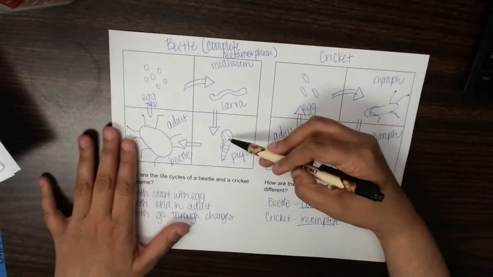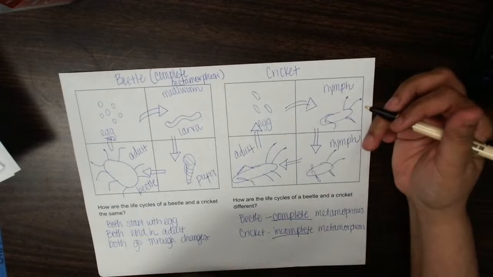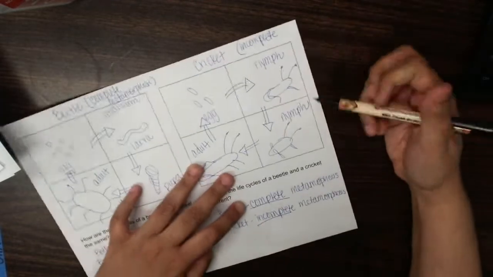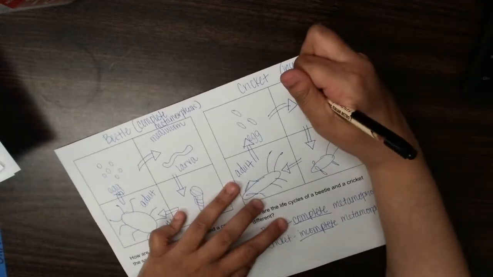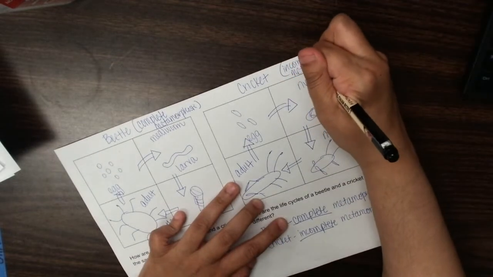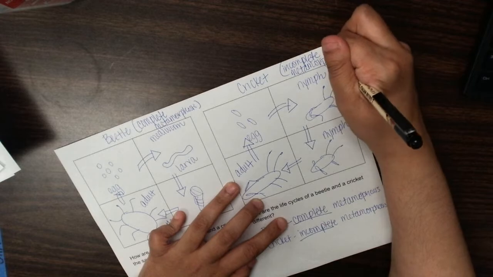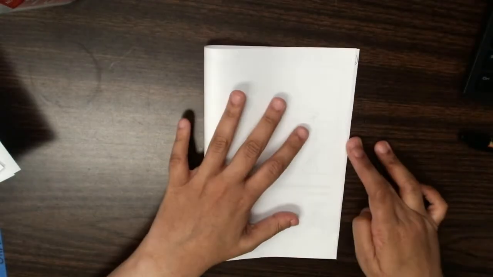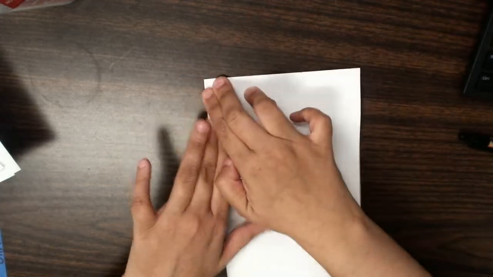The complete metamorphosis is because of the pupa, whereas this is incomplete. It's not really changing. I mean, a nymph is just a baby adult. Like, it's not like, oh, I was once this, now I'm this. Okay? So I want you to glue this in your journal.